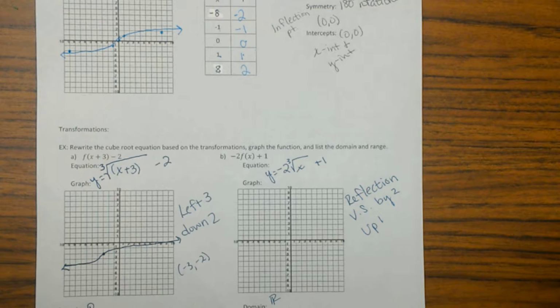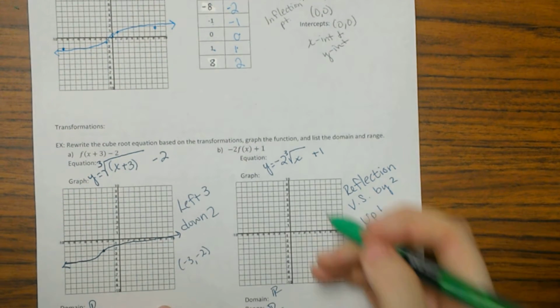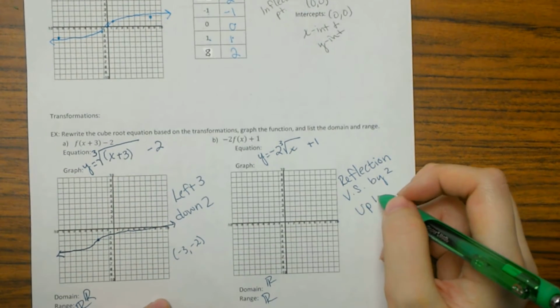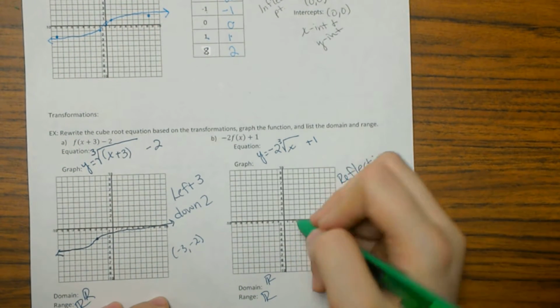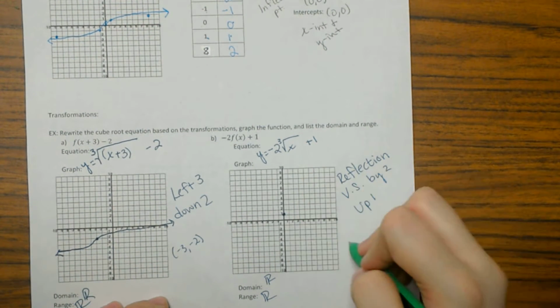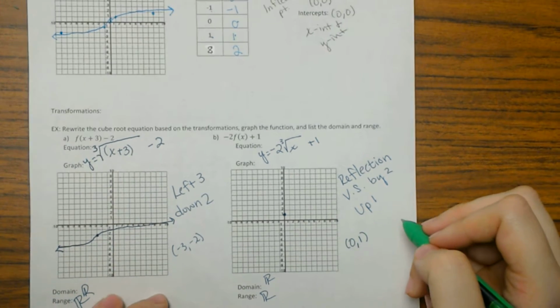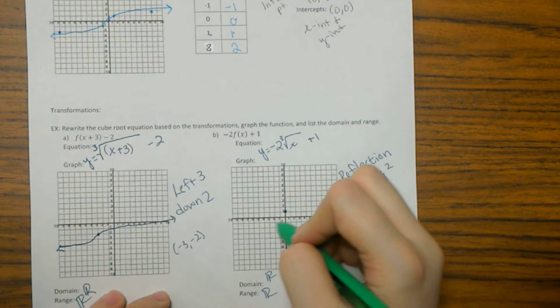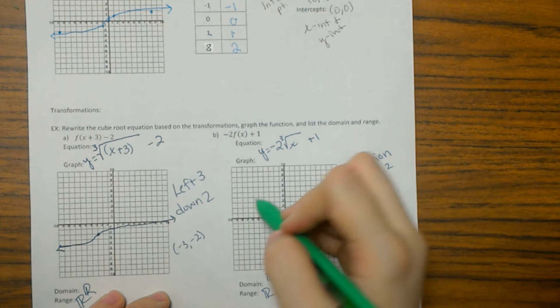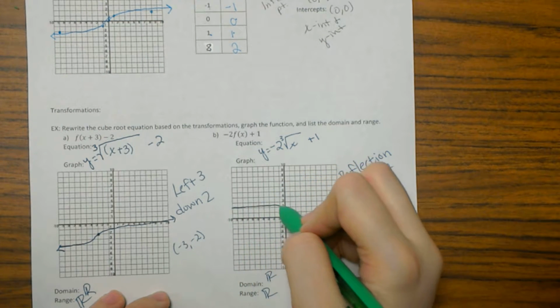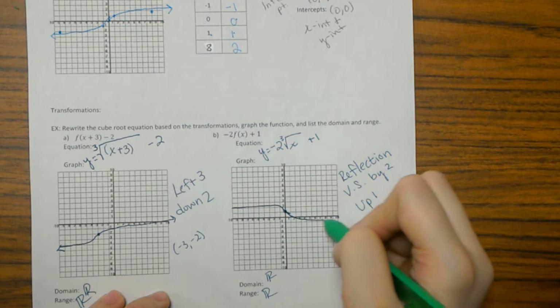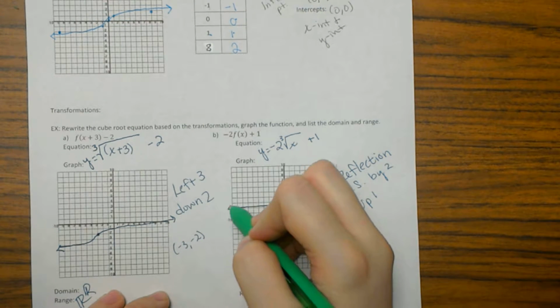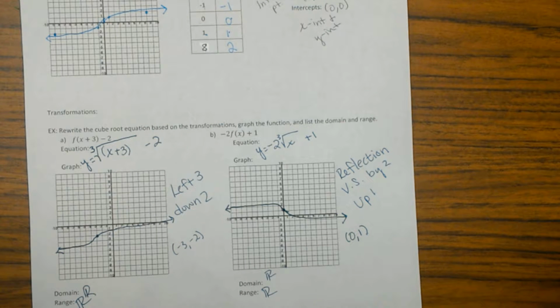So then the next one, if it went up 1, the inflection point would be at 0, 1. So from there, it should be below and then come up, but since there's a reflection, it's going to be above and then come down. So something like that.